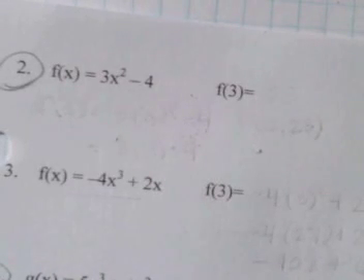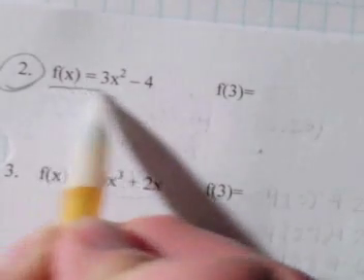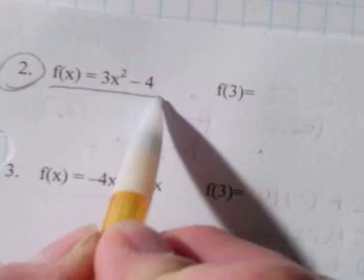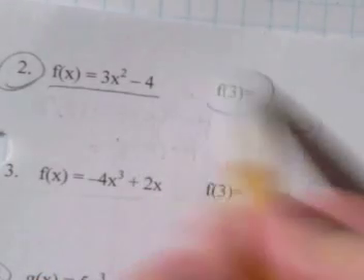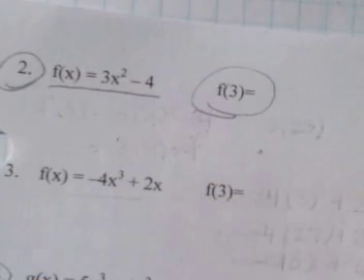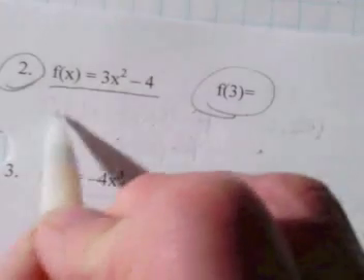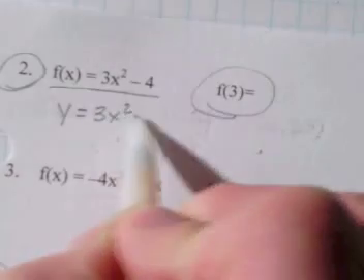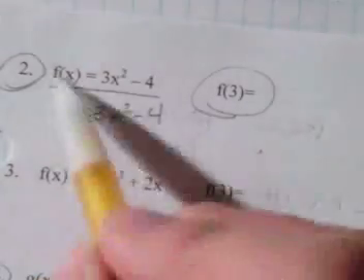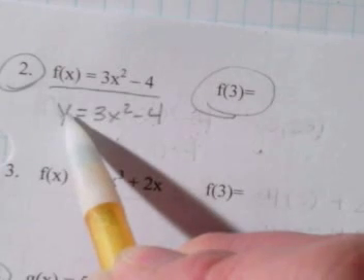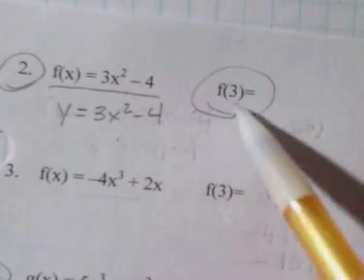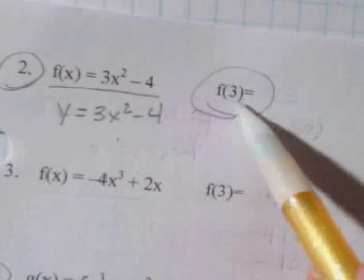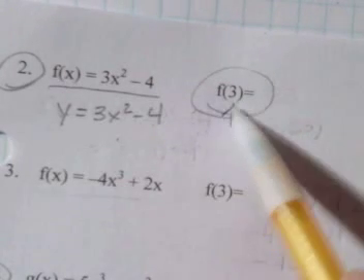I want to start with example 2. In example 2, the function is f of x equals 3x squared minus 4, and it's asking us, what is f of 3? Well, let's take a look at what that means. That means that y is equal to 3x squared minus 4, because f of x and y simply mean the same thing. And what this question is asking is, what is y when x is equal to 3?